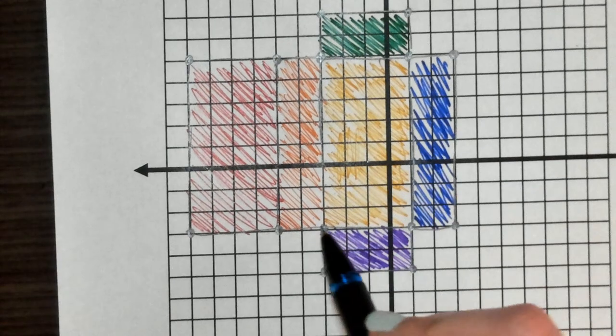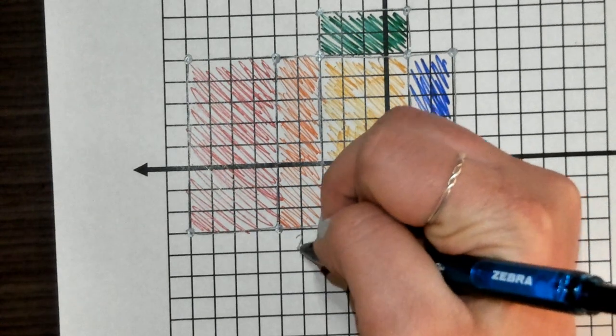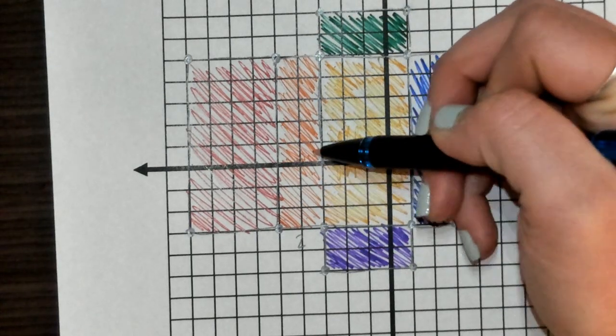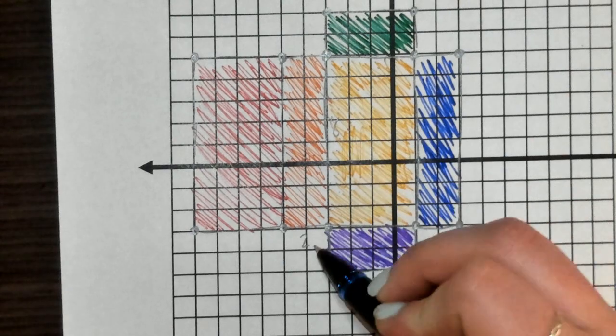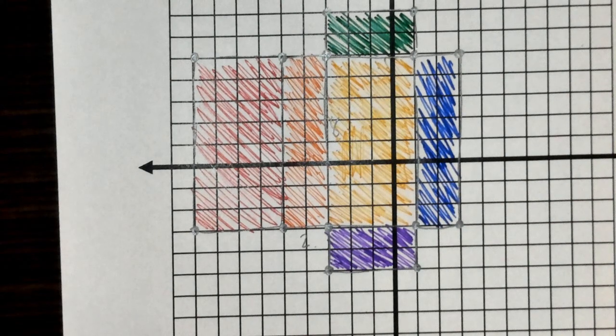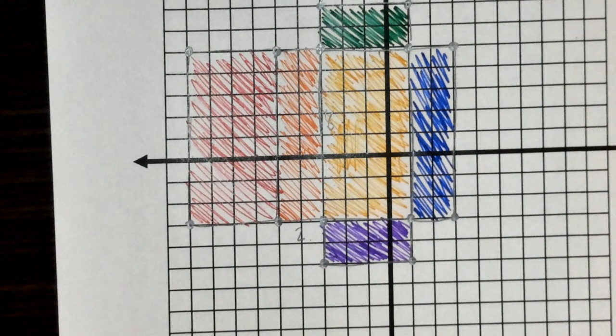Okay, because we have 2 as our width, and we have 1, 2, 3, 4, 5, 6, 7, 8 as our length. 8 plus 2 is 10. And then our other length would be 8, and our other width would be 2, so it would be 10 plus 10. 20.